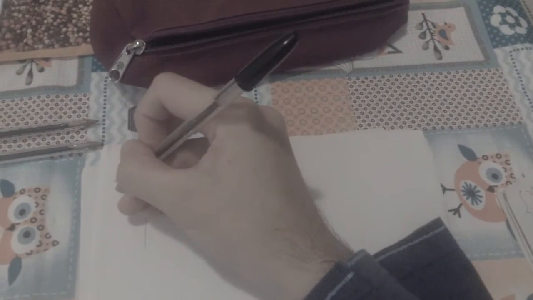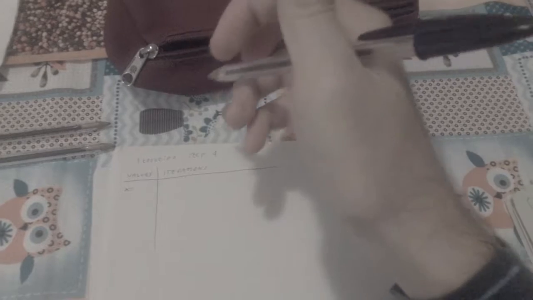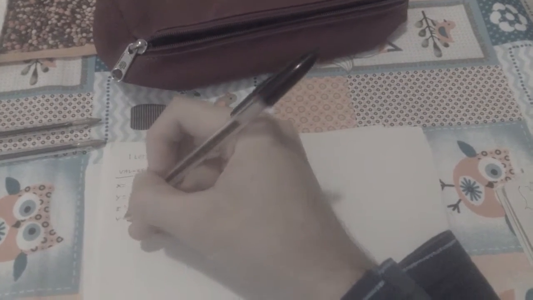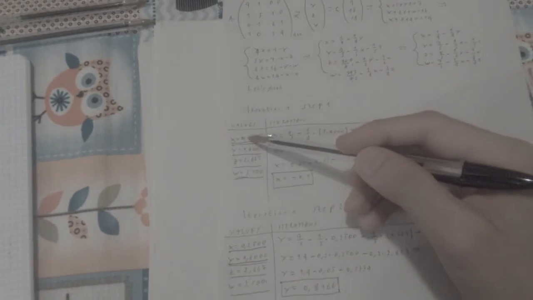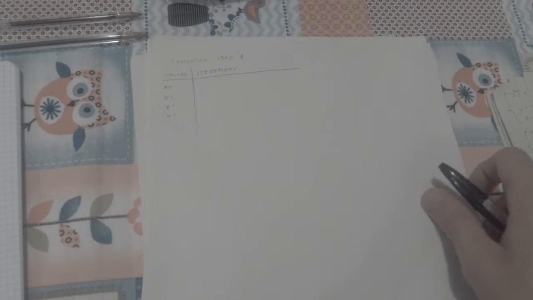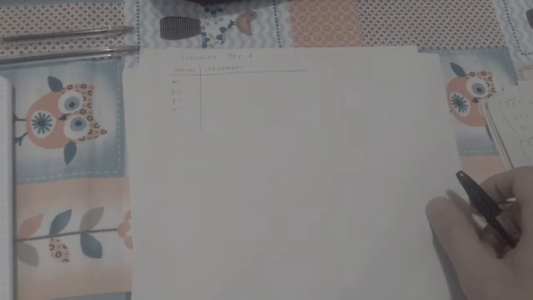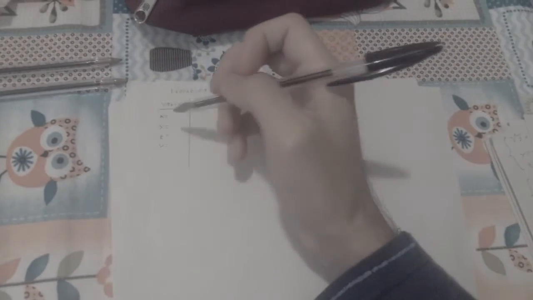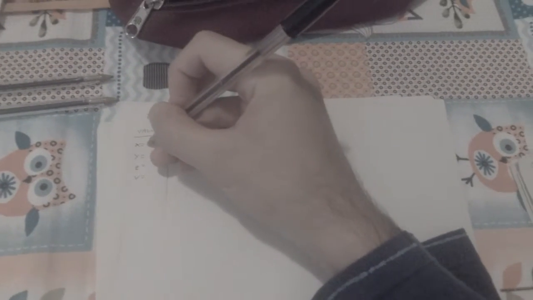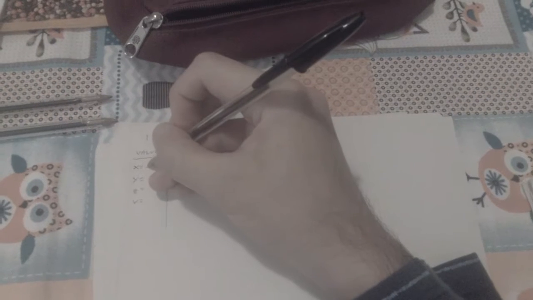Okay, so gonna have x, y, z, and w. I forgot what they are. Okay, so those values here. Yeah, isn't it tedious when you have to go to the other end of the page? Welcome to the other side.